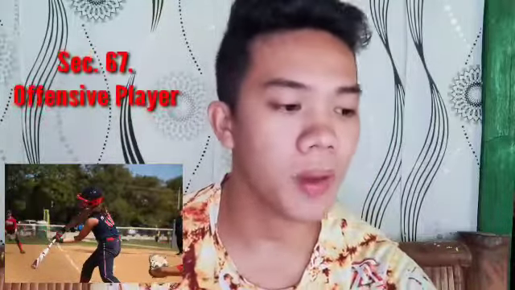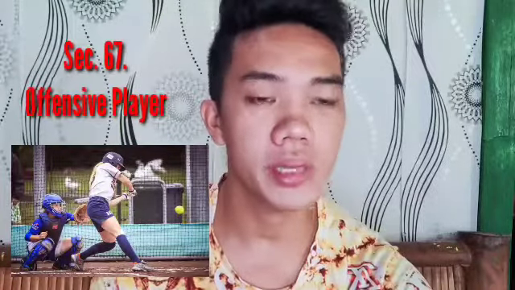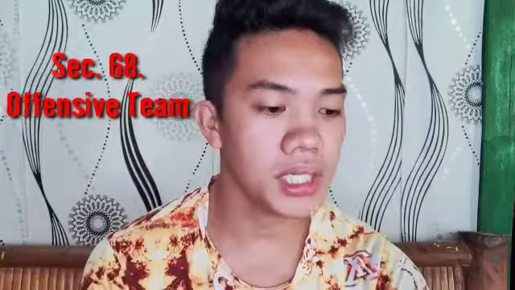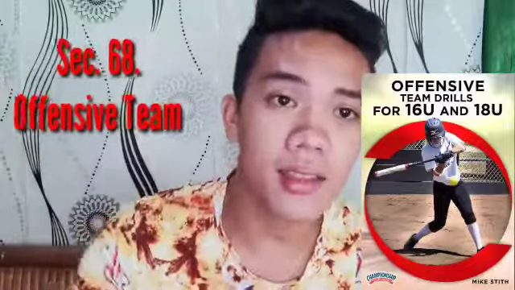If is a player in the batting order other than the flex player for whom the designated player is playing defense. Offensive team is the team at bat. So kung sino yung team na nagbabat, sila yung tinatawag na offensive player. Kung sino naman yung team naman na nagka-catch o na nagpipitch, sila yung defensive team.